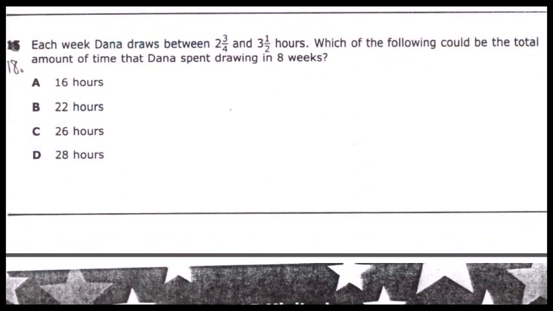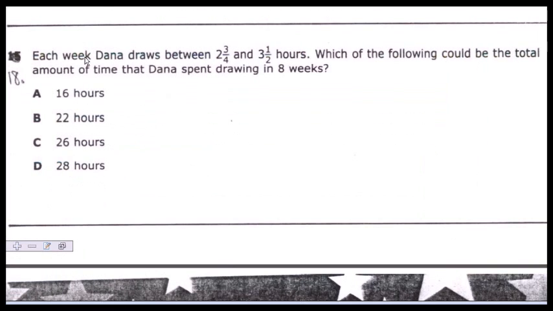Number 18, each week Dana draws between 2 3/4 and 3 1/2 hours. Okay, which of the following could be the total amount of time that Dana spent drawing in 8 weeks? Okay, so be careful here because it says each week. So each week means you have to multiply.